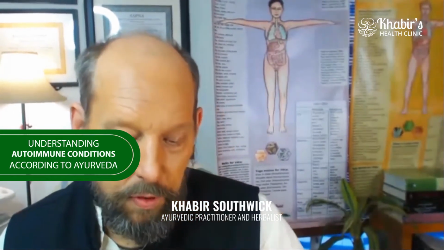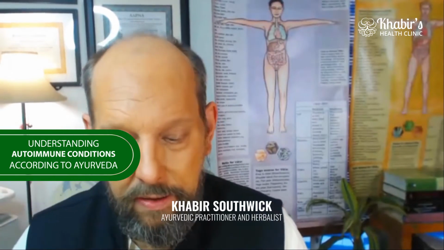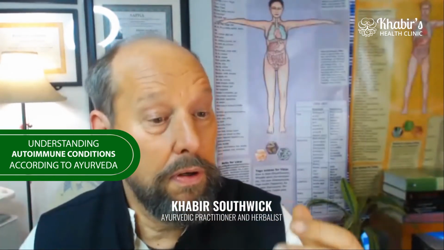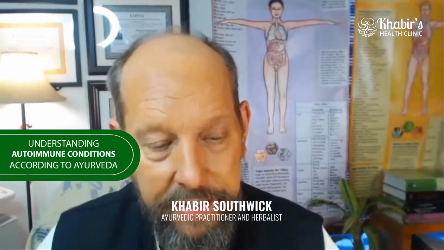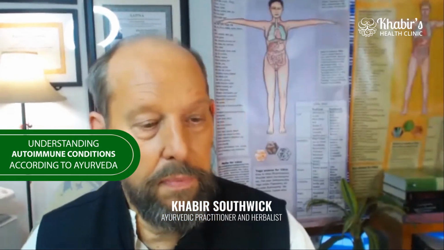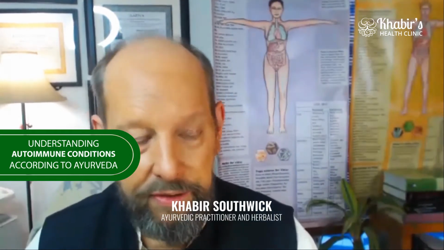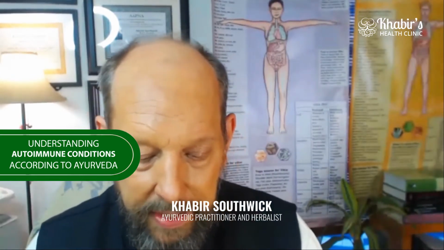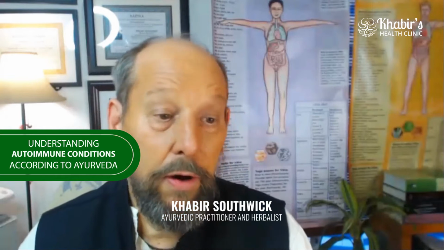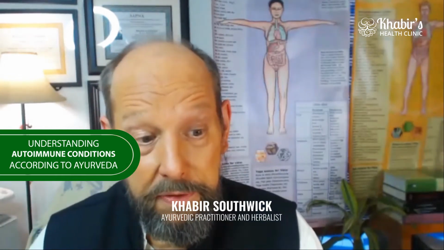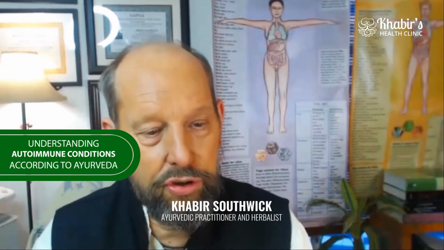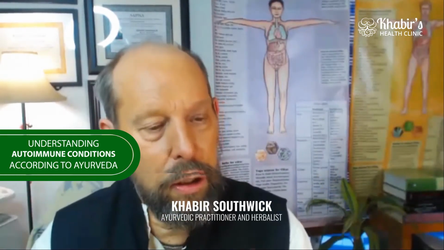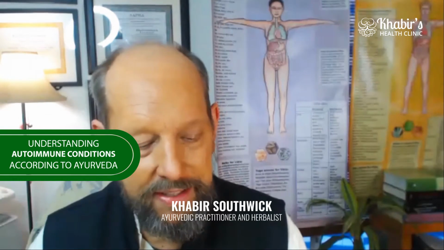The antigens, of course, are produced naturally in the cell as a result of either a pathogen like bacteria or virus, or even its basic metabolic actions. However, from the Ayurvedic perspective, they didn't have microscopes in ancient times, so they still understood there was cellular activity, even though they couldn't see it.